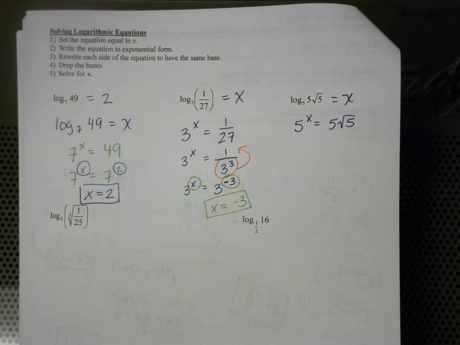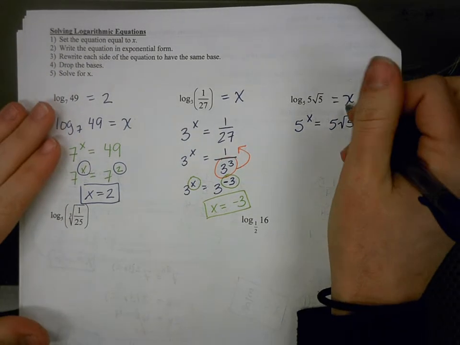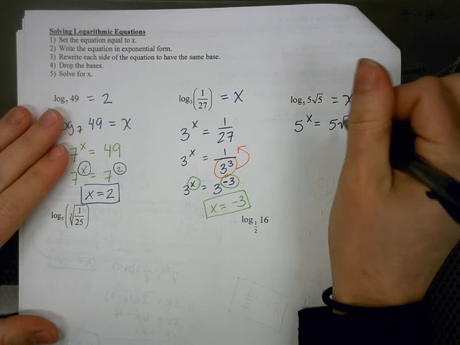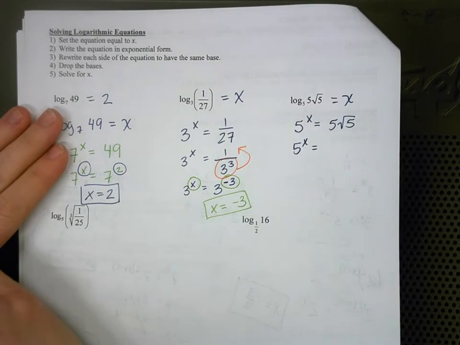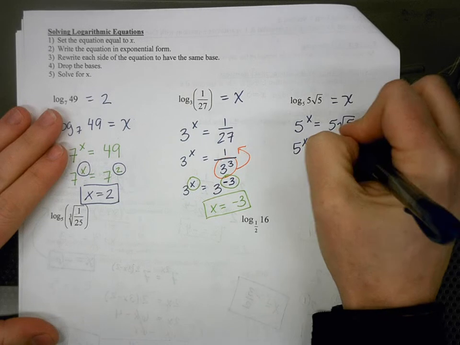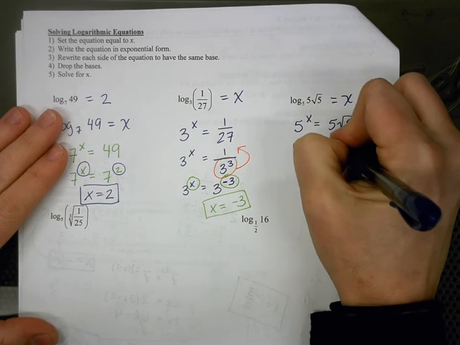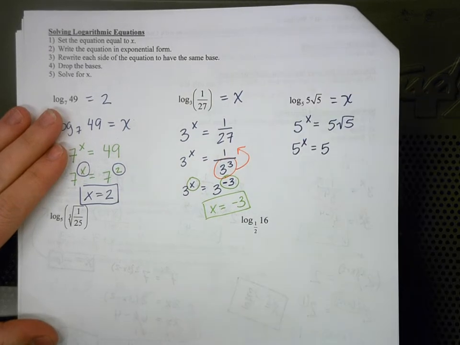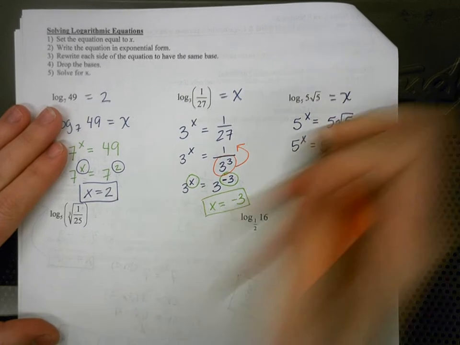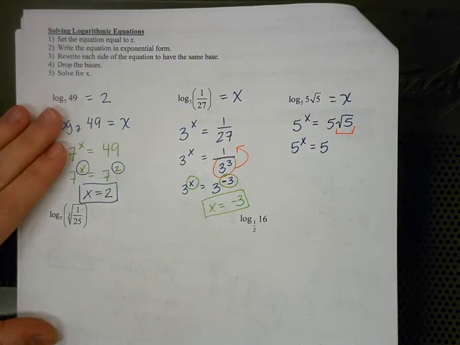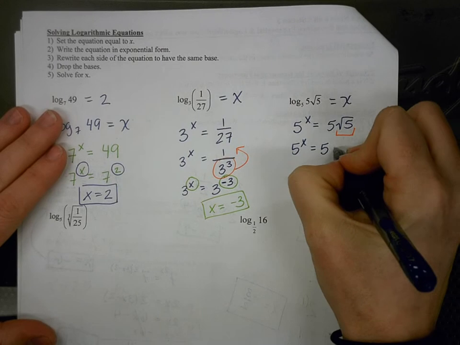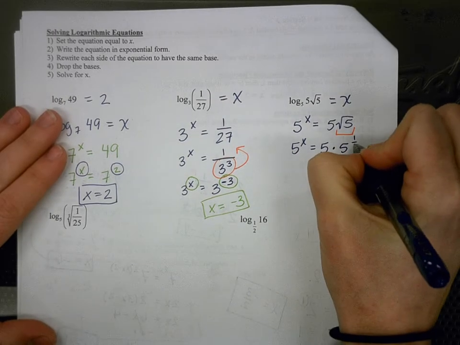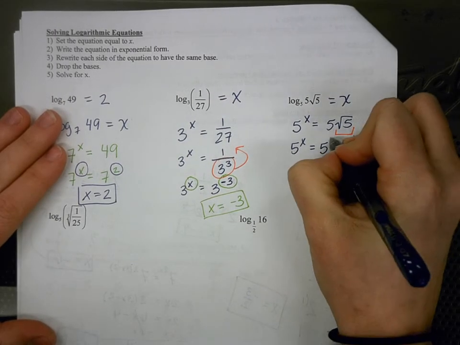So we want the same base here, and we have to condense some stuff. So let's leave the 5 to the x the same, but then we're going to do 5 times, how do I rewrite the square root of 5? Well, we know the exponent there would be 1/2, so this would be 5 to the 1/2. So we have 5 to the first times 5 to the 1/2.